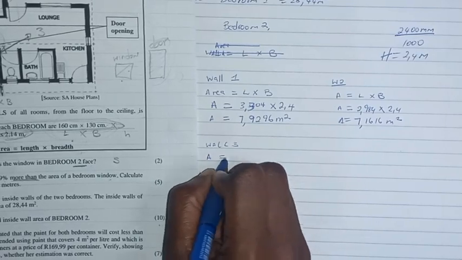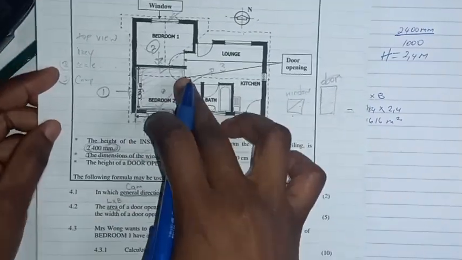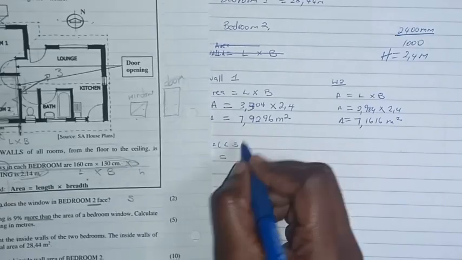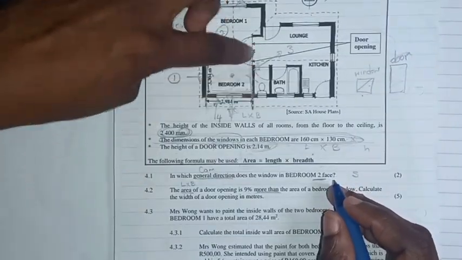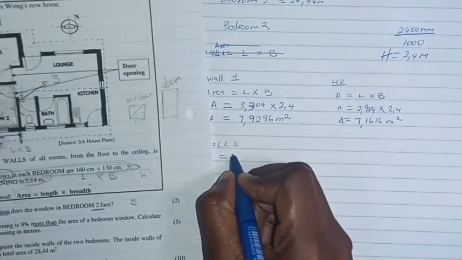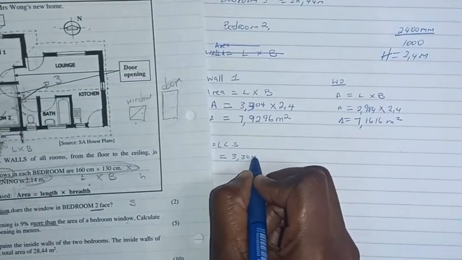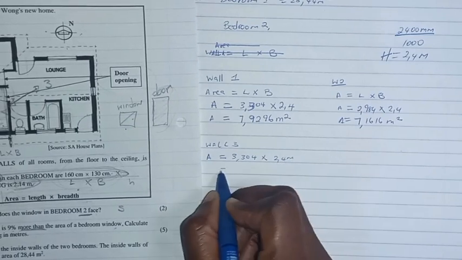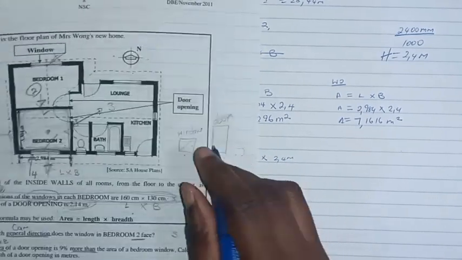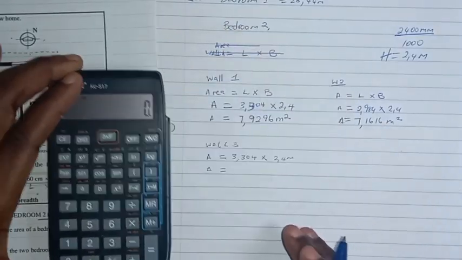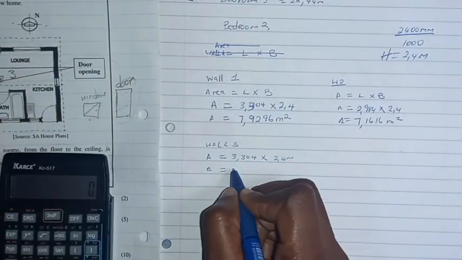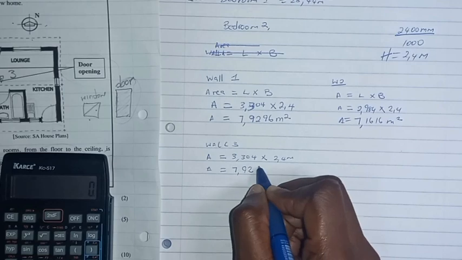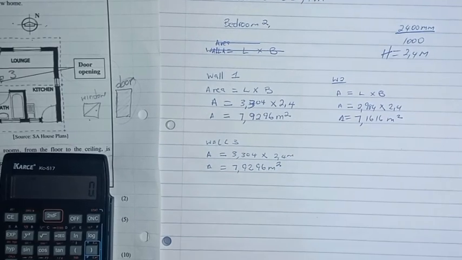and then we say area is equal to, and then we are going to calculate the area of this total wall here, and then we're going to say length is 3,304. It's the same, the length is the same, 3,304 times the height, which is 2,4 meters. Sorry, I forgot to write the formula. And then we multiply. Oh, okay, so that's going to be 7,9296 meters squared. Now we have a problem.